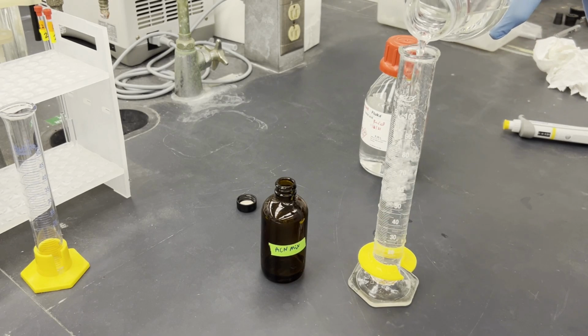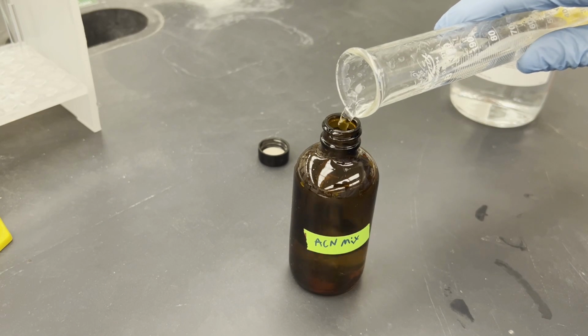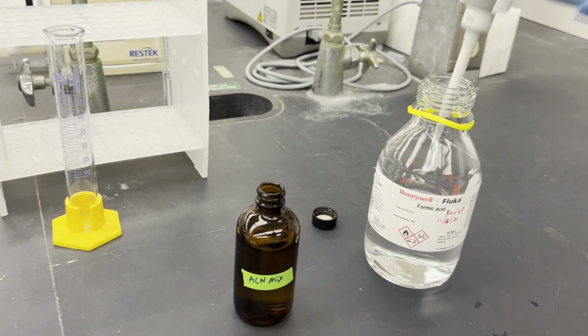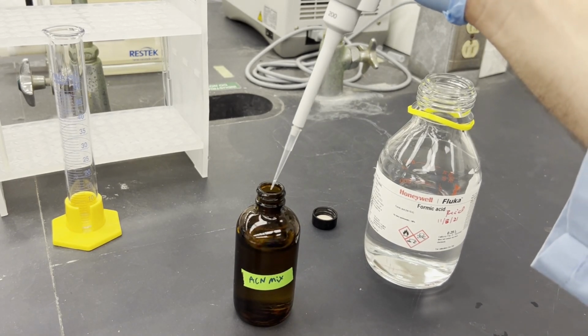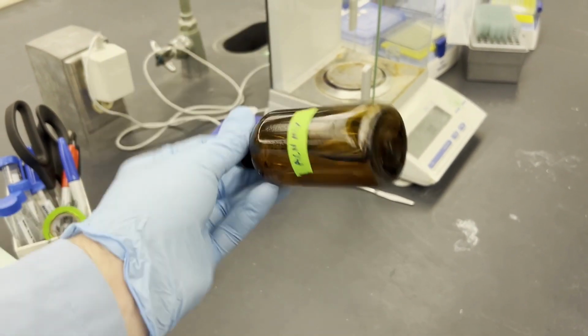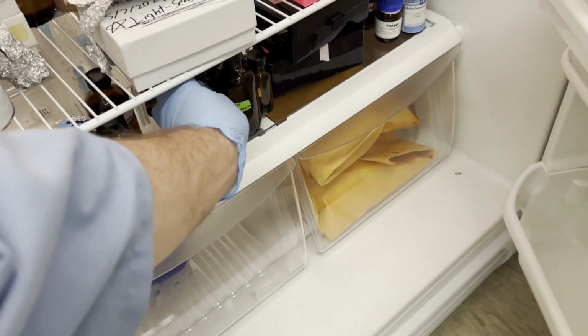With the larger grad cylinder, pour your water carefully to avoid losing volume, as we want to make our reagents consistent each time. We'll add our formic acid using a pipette and fresh tip to lower the pH for our separation. Mix your bottle and store it in the fridge for future use.